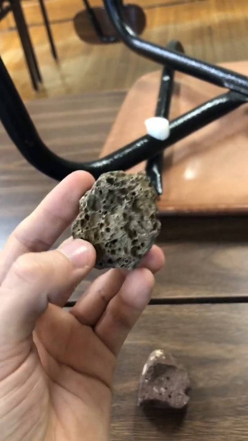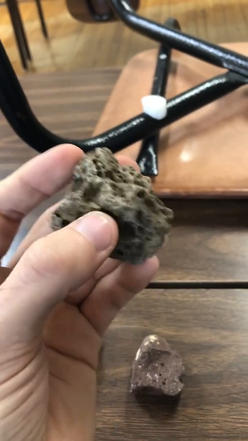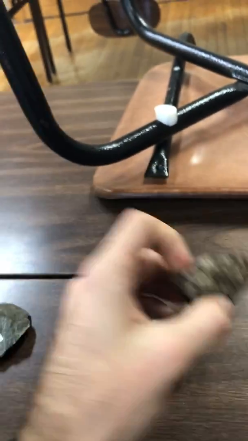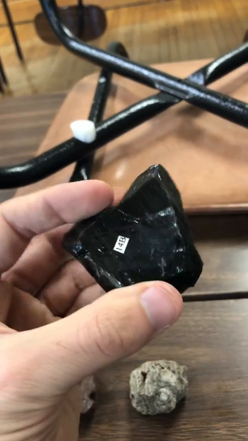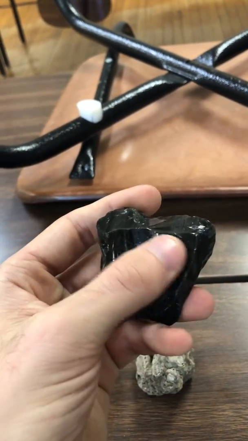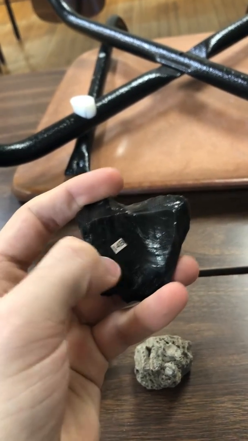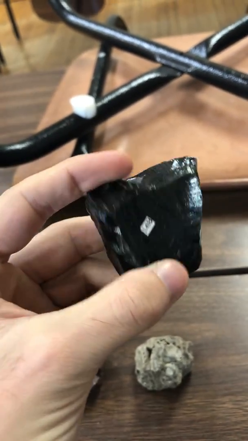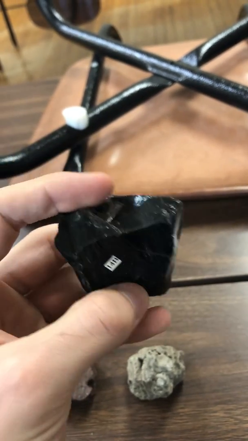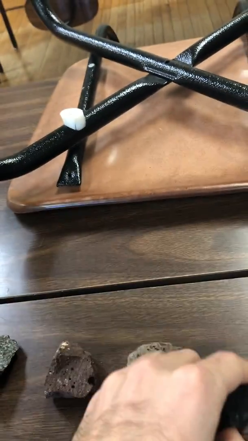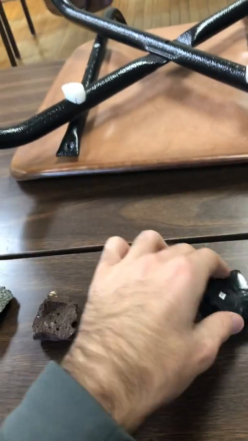That means it must have cooled very quickly in order to trap all that gas. All right, so this is extrusive. This guy right here, again, no crystals, glassy look, glassy feel to it. That's going to make this one extrusive. Crystals did not have time to grow. Instead, it just was very smooth, and it's actually a really hard and really sharp rock too.